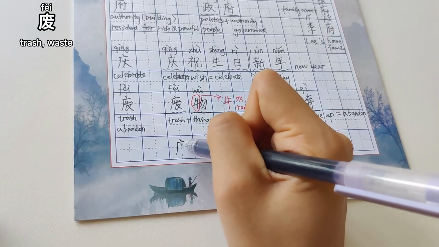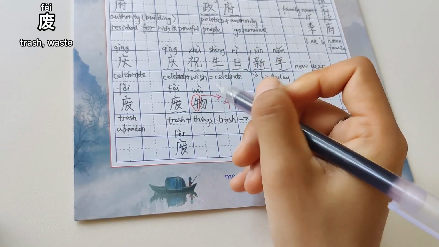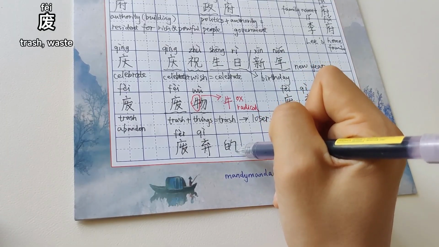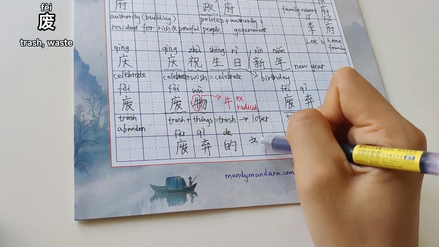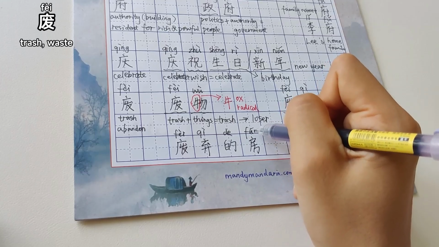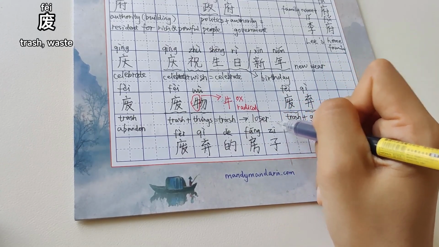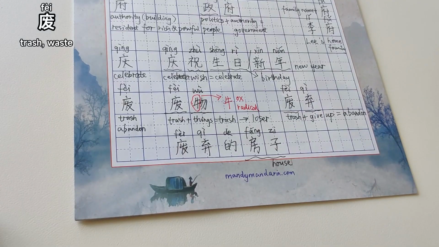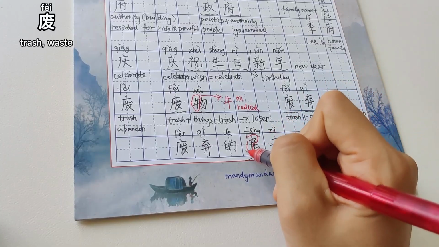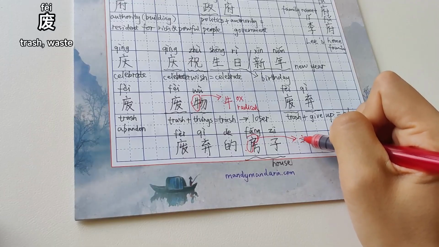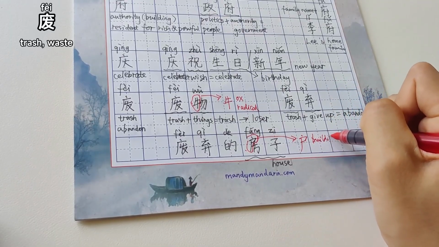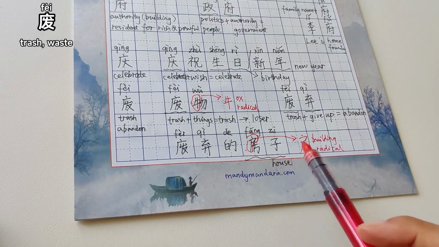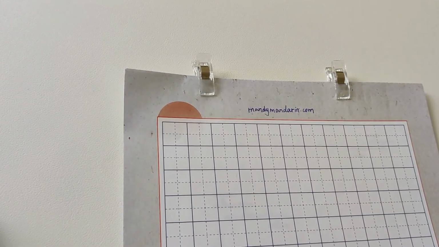We can say 废弃的房子. 房子 could mean house. And as for the 房, this part of the 房 is also the building related radical we will talk about in this video. And 废弃的房子, abandoned house.